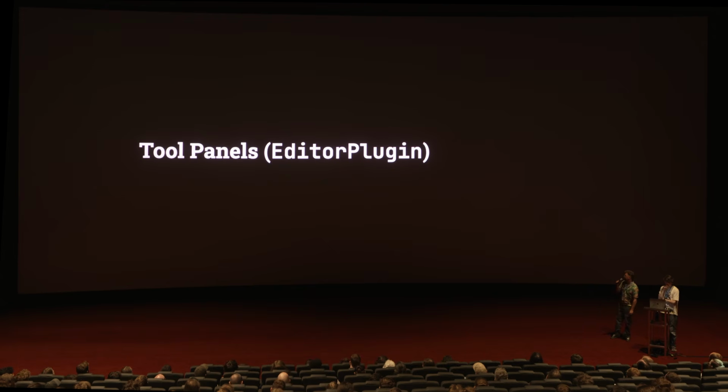Yeah, so tool panels is one of the final things. It's a full-blown editor plugin. It's like the big brother of the export tool button. Yeah, let's go to the next one.